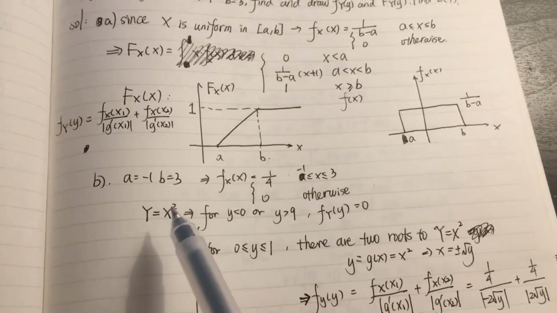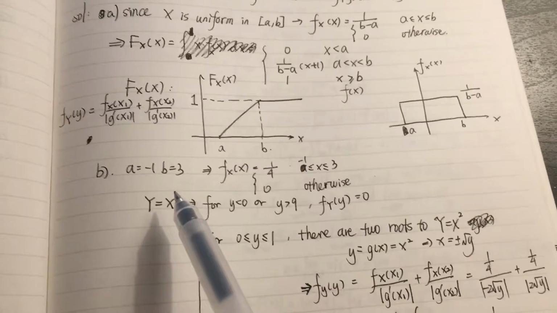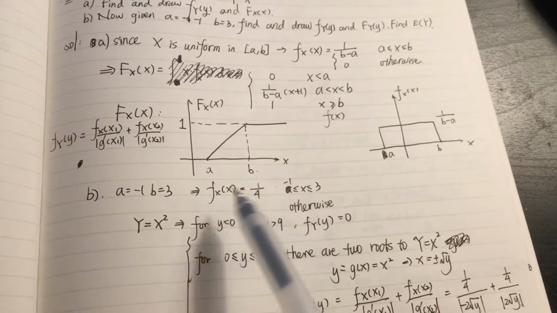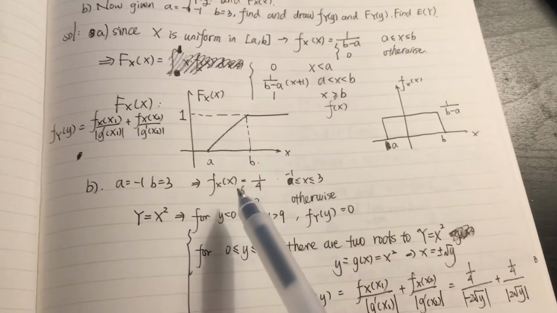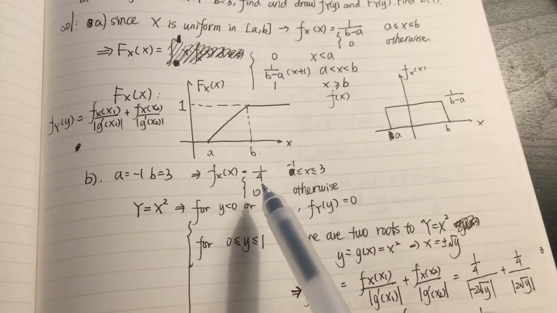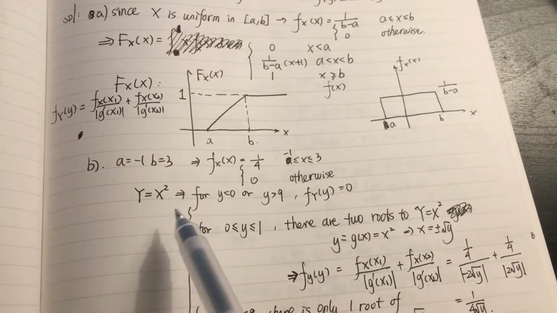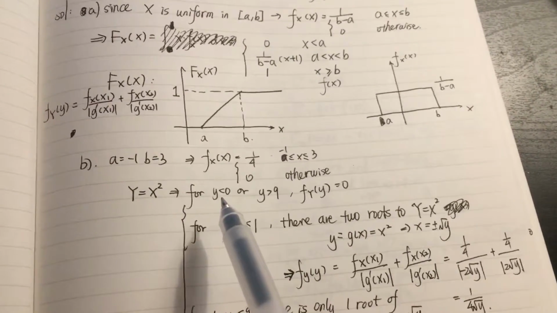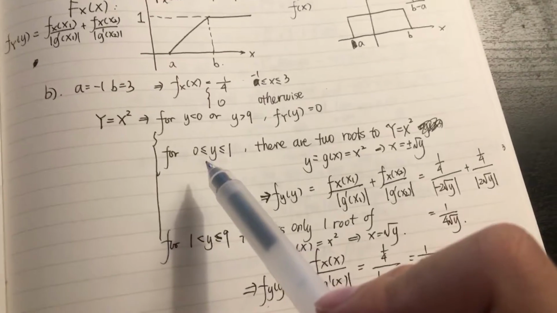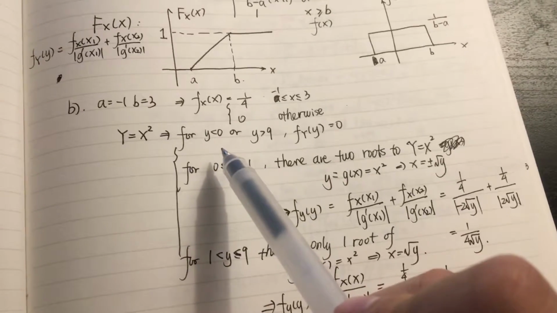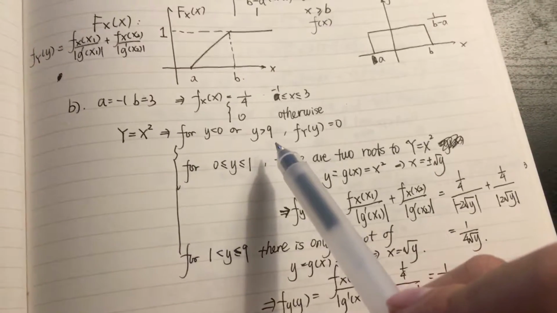For the second question, where a is equal to -1 and b equals 3, we can substitute these two values in and get the exact value of the density function. And for y equal to x squared, we can get that there are three different situations where y could take value. The first is when y is less than 0 or y is larger than 9.